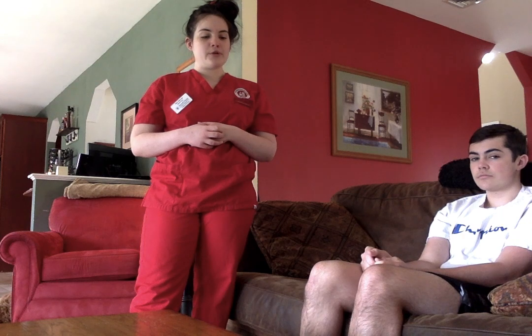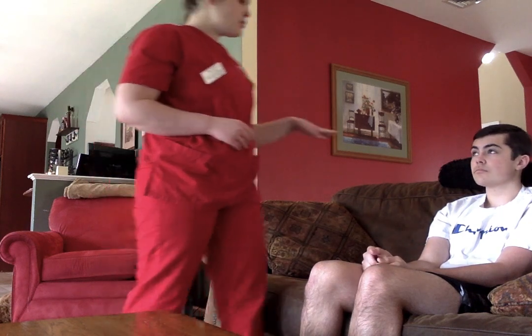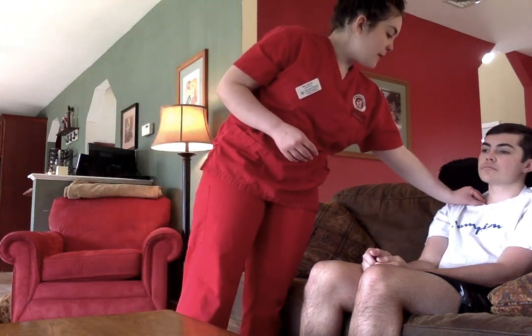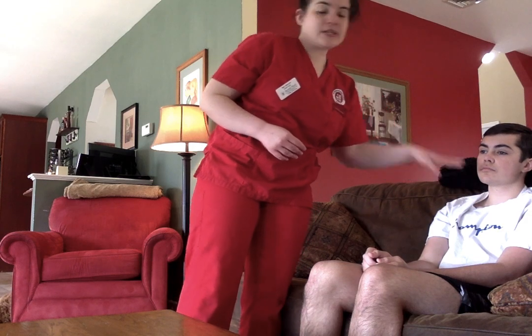Next, I'm going to be checking for mobility and skin turgor. So I'm just going to be checking the clavicle and pulling the skin up, noticing that it goes back down right away. So after that, I'm going to be checking for abnormalities in the skin at all, checking for skin lesions, bruising, or anything like that. If there was an abnormality, I would note the color, the size, the texture of it, and I would measure it with a tape measure, and I would document all the findings that I've had.